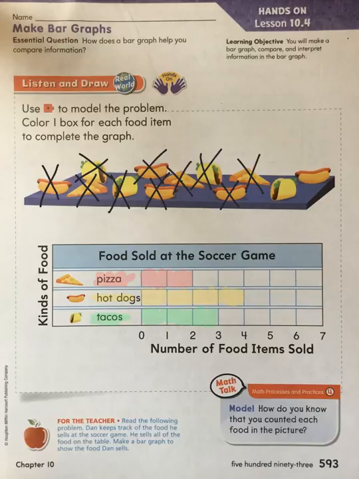Pizza, which is red, color that in. Then taco, color it in. And our last one, hot dog, yellow, color it in. So we have made our bar graph now.